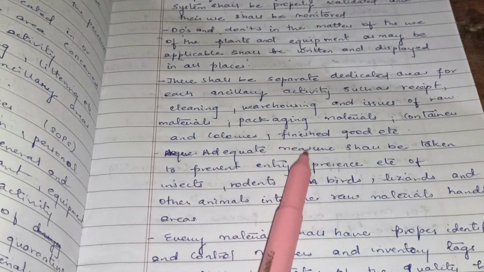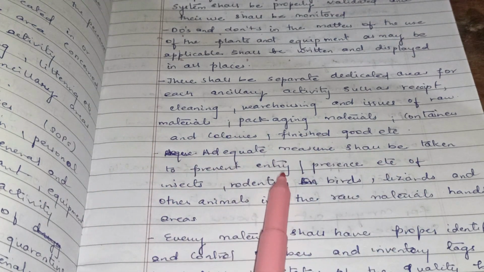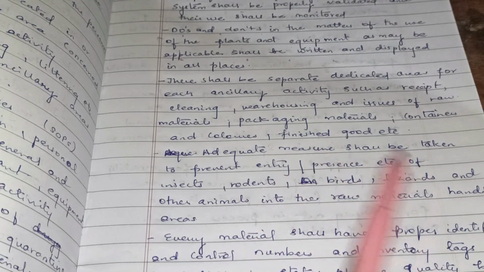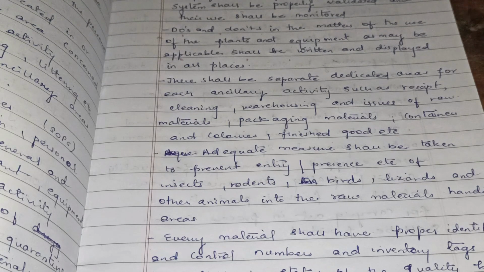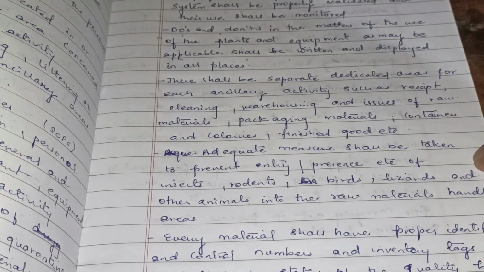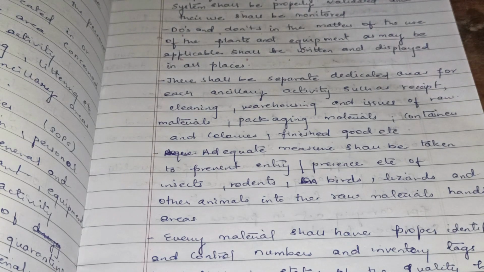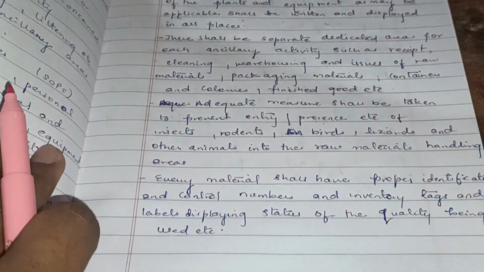Then adequate measures shall be taken to prevent entry of insects. This is in the general requirements also, where we have to keep in check the entry of rodents.